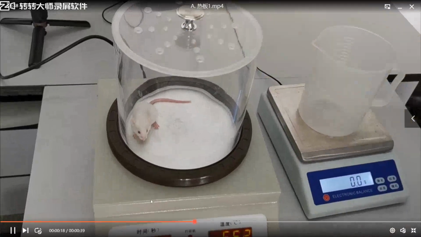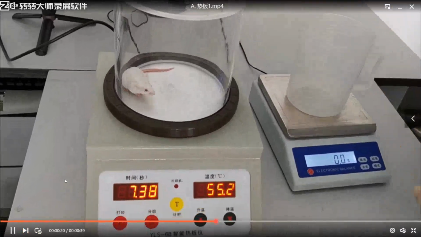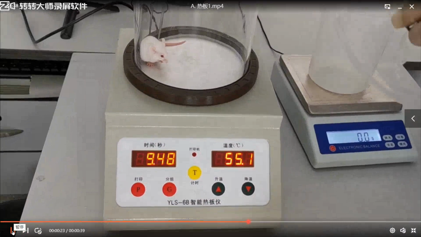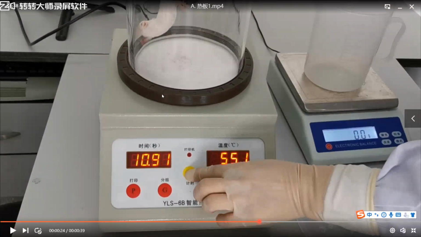Before we give drugs, we should test the pain threshold of each mouse. Okay, just now have you seen the mouse lick its hind limb? This time, 10.91 seconds is its pain threshold.